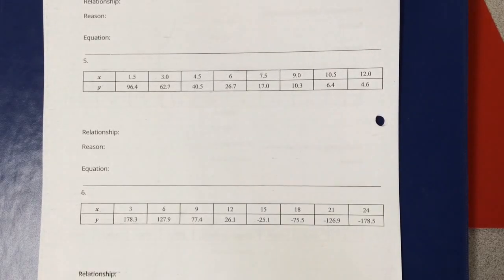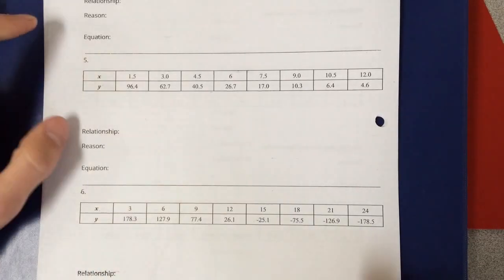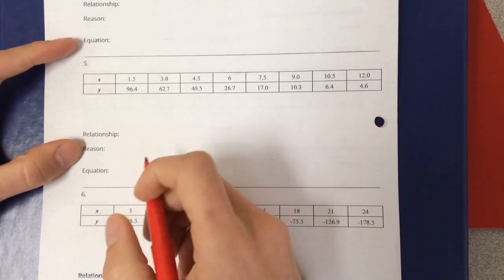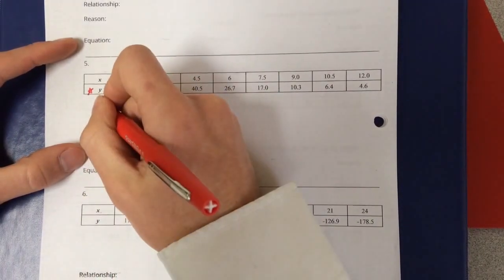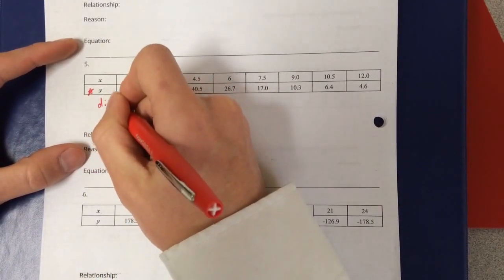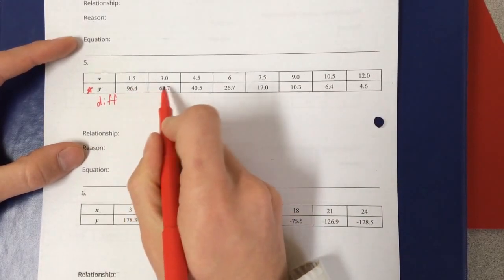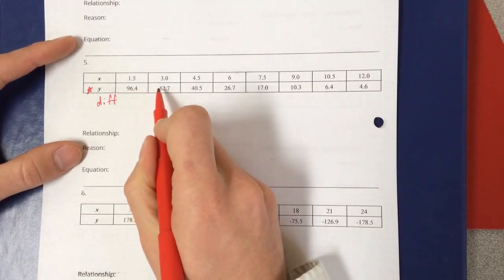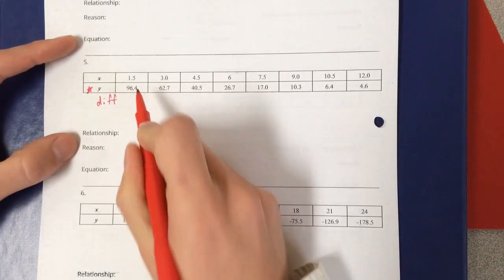I'm always going to check for linear first because linear is a simpler relationship that people tend to understand a little bit better. To do that, I want to see if there are constant differences. So I'm going to look at the y values, and I'm going to look at the differences. For the differences, I want to know, when I go from one value to the next, how much do I have to add or subtract. I can figure that out by doing this number minus this number.